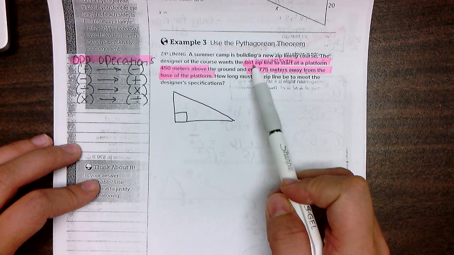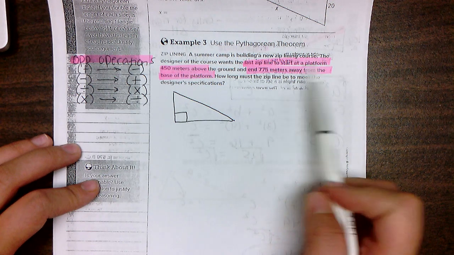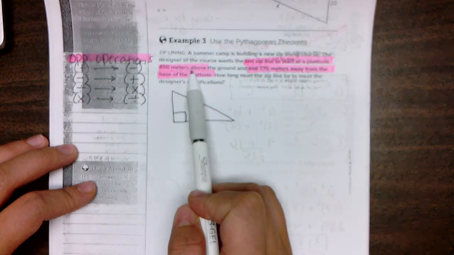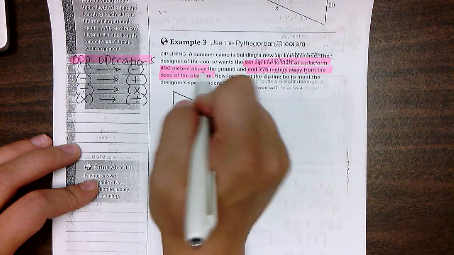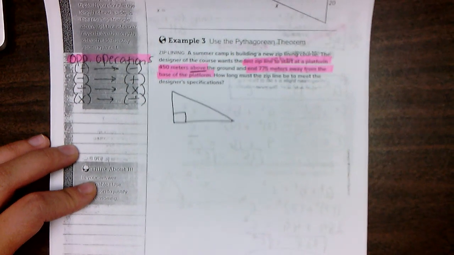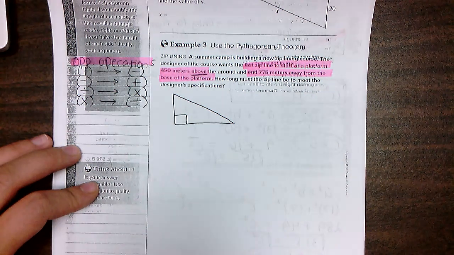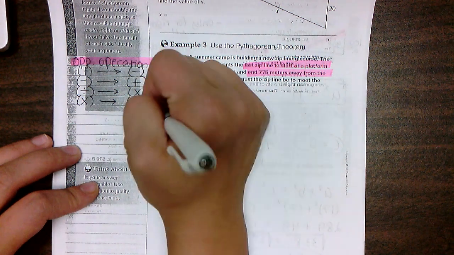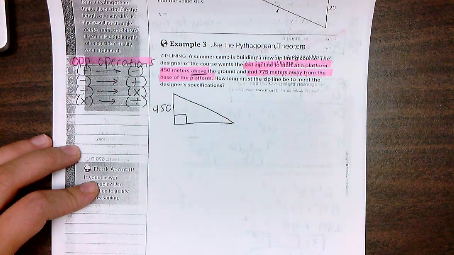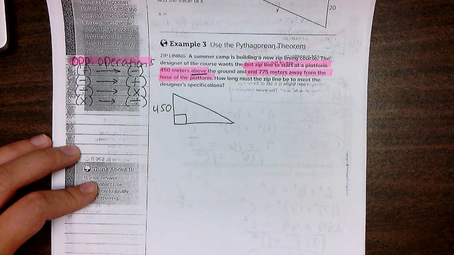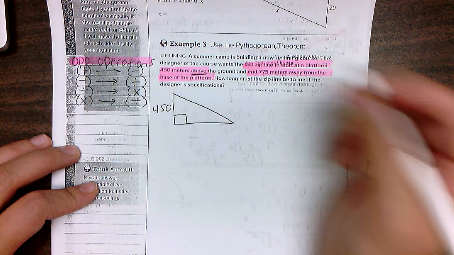It says the last zip line is to start at a platform 450 meters above. That's the key word there, okay? If something is above, that's going to be like vertical distance. So 450 is going to go here. And it's going to end 775 meters away from the base. So away is kind of indicating horizontal distance.